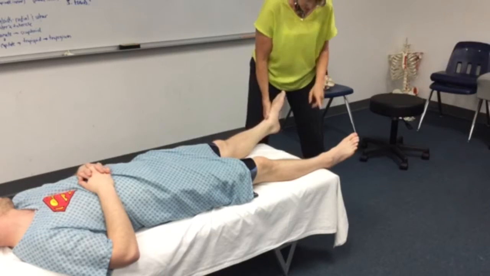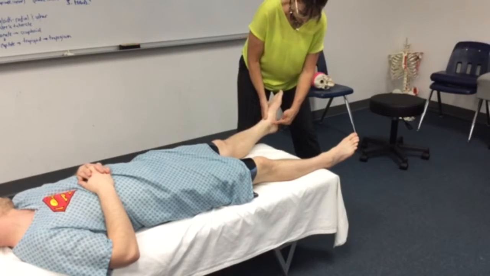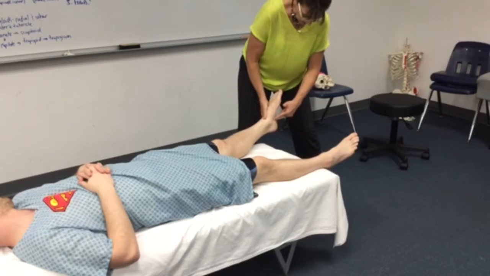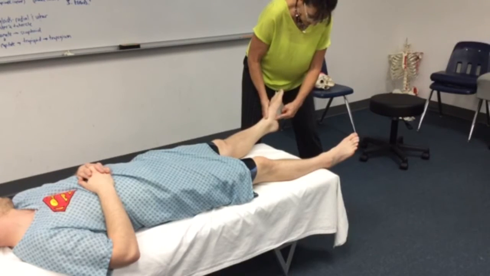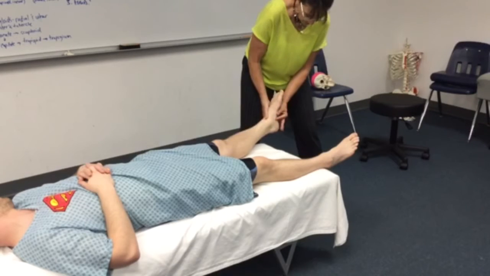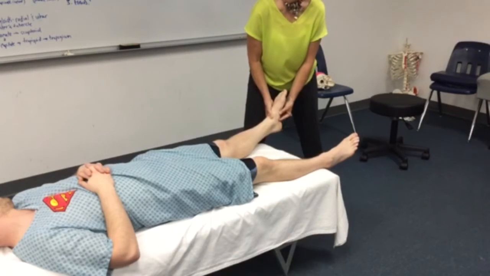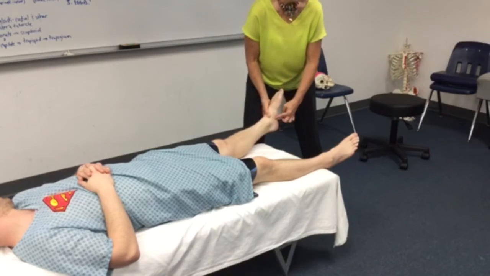We have one more structure. So we found the body of the talus. Continue on inferiorly, and you're going to feel a little tubercle. It's called the sustentaculum tali, and it's actually on the calcaneus. That's where the round ligament goes from there to the navicular, so it's real important in the stabilization of this longitudinal arch. So sustentaculum tali.